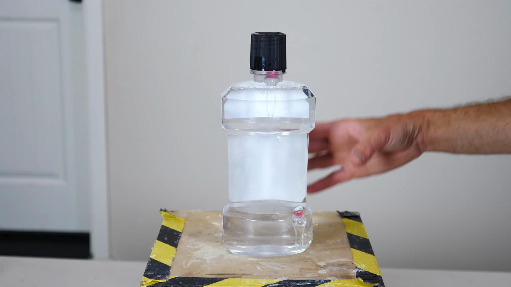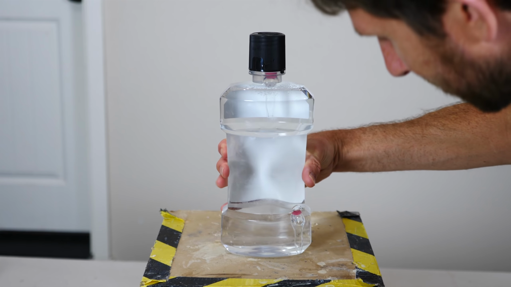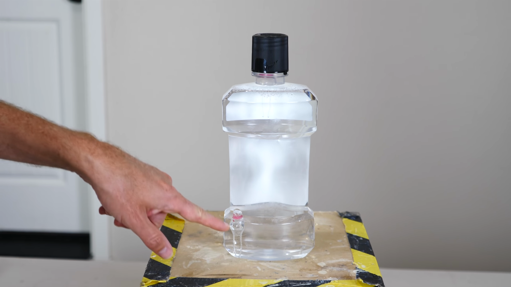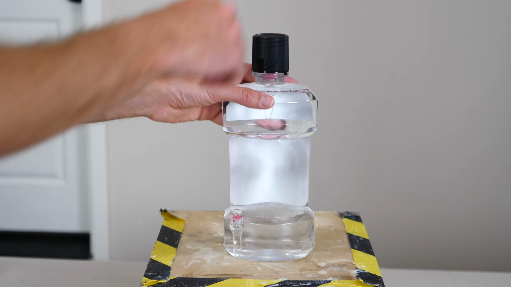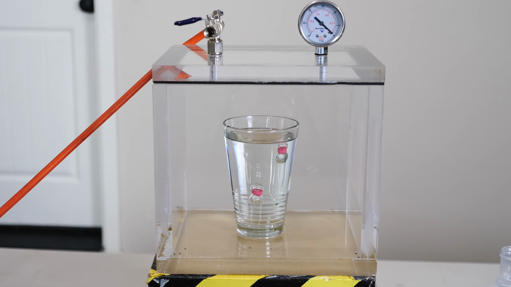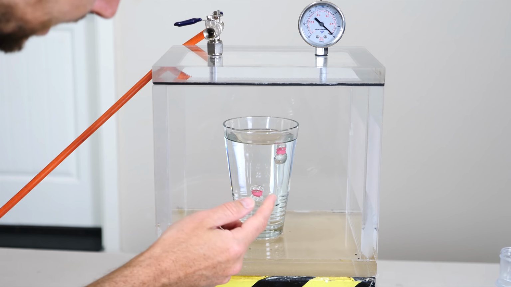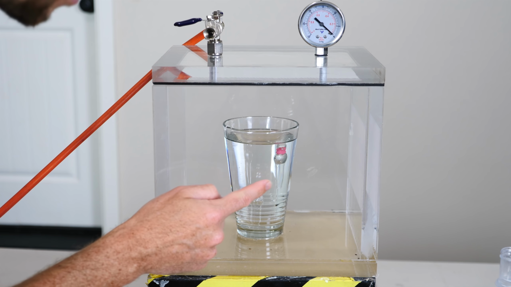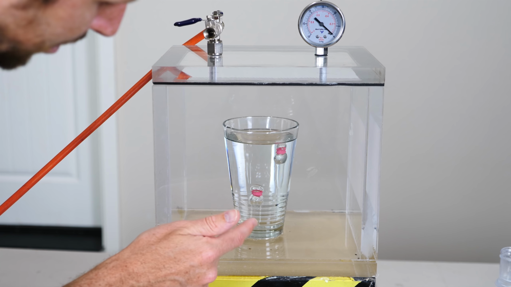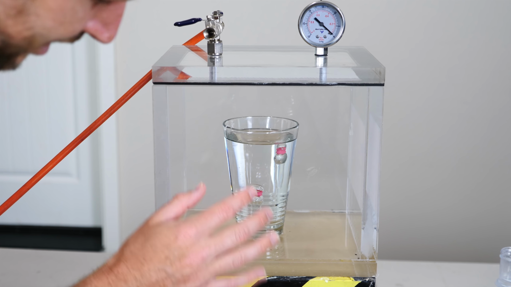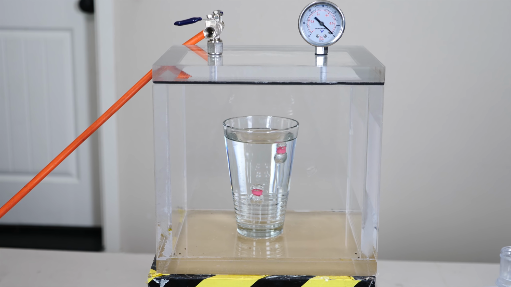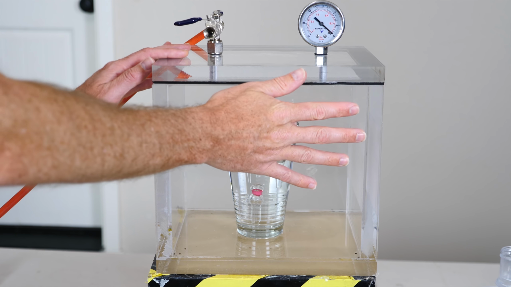So how is this working? How can I control which one floats and which one doesn't? Well, in order to answer this question, let's see what happens to both of these when I put it in the vacuum chamber. Okay, so you can see we have both of the floats in here. The one that has less water in it and more of an air bubble is floating at the top. The one that has more water and less of an air bubble is now floating at the bottom, or sunk at the bottom.